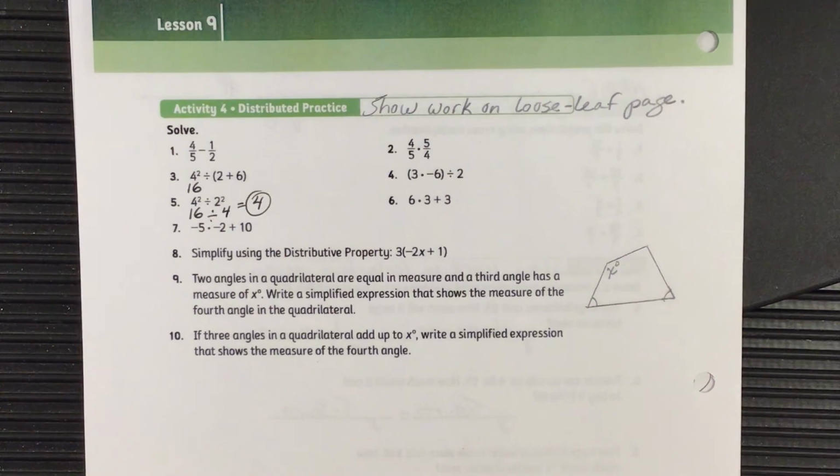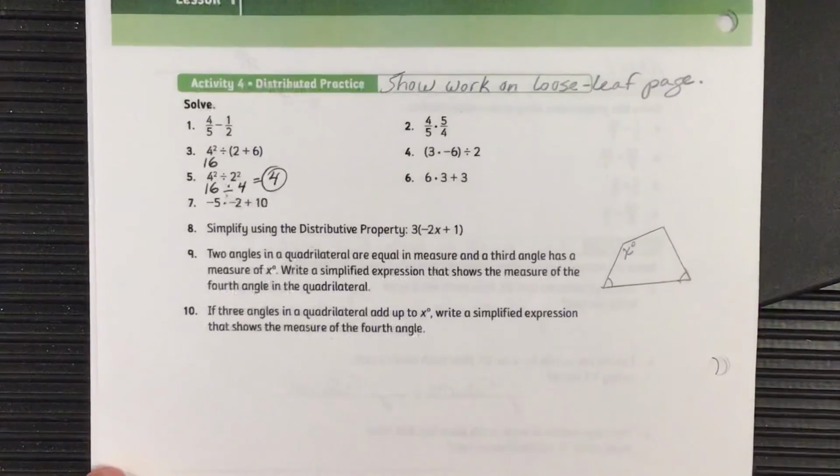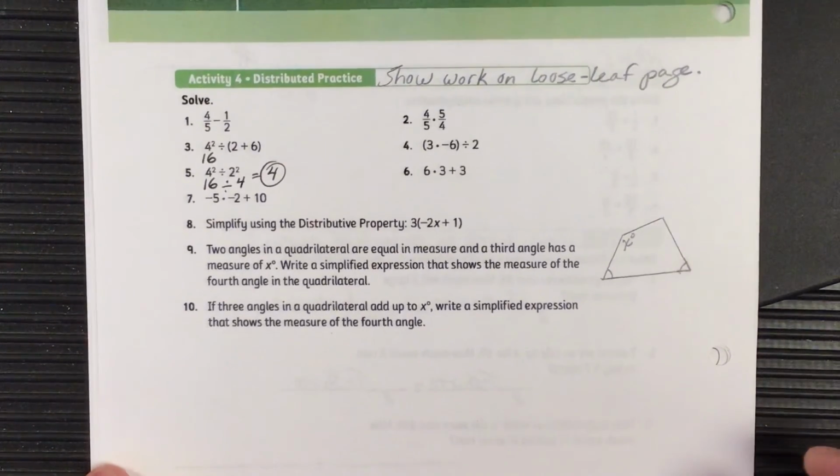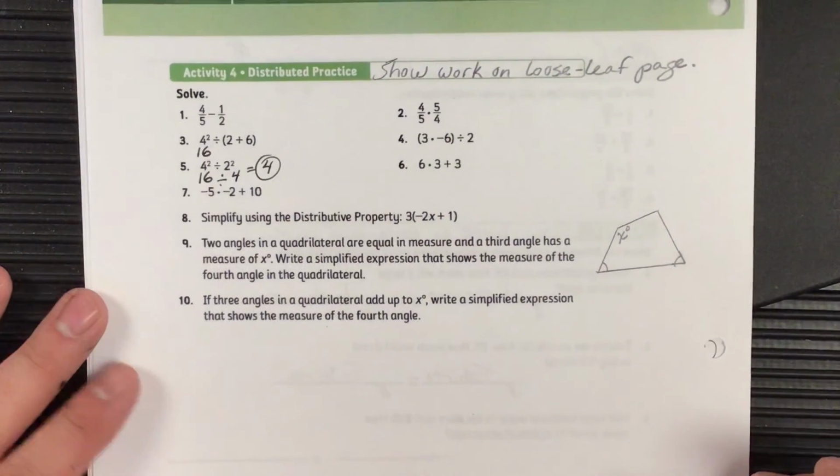Don't you take it times itself? Yes, but we don't like to do that. Again, do need a common denominator for number 1. So that one is done for you, and you have the rest of the time here to complete that. It'll be due tomorrow.